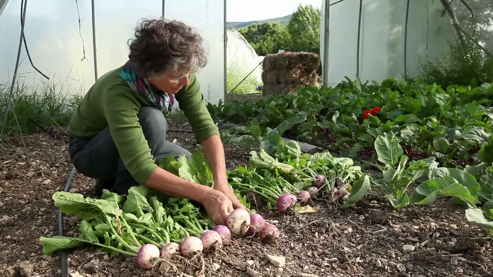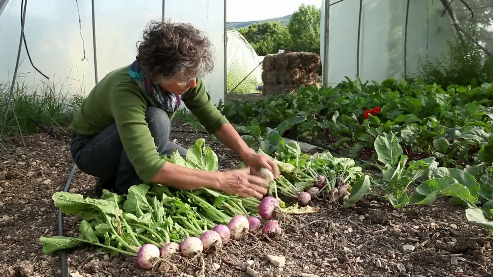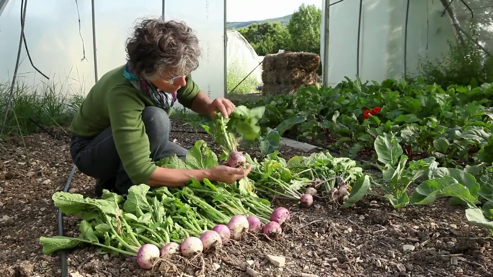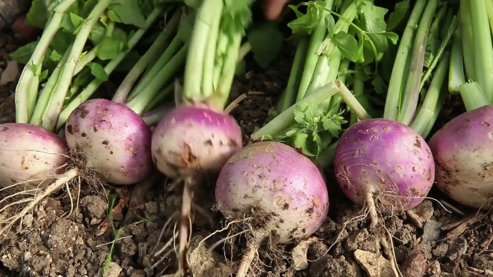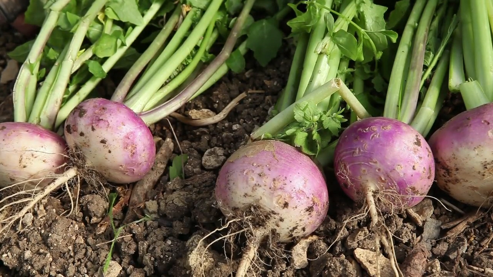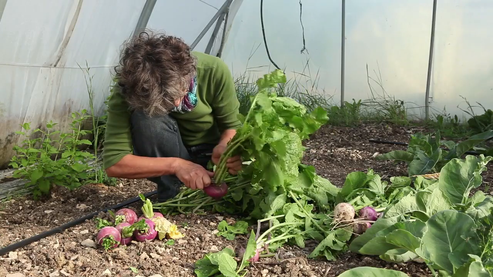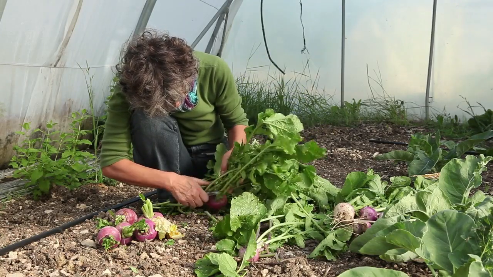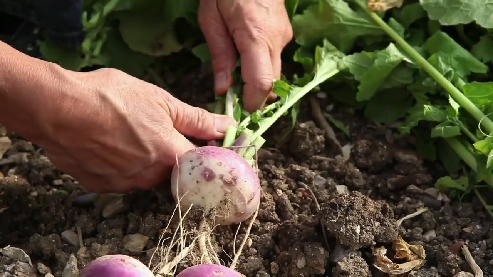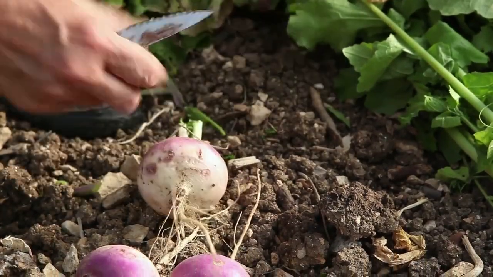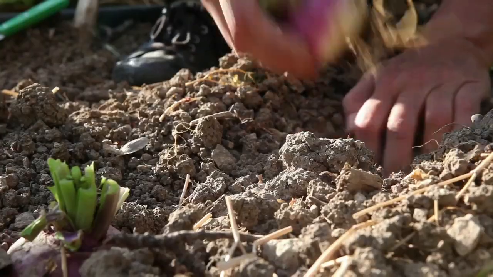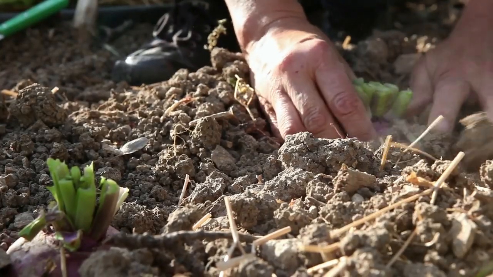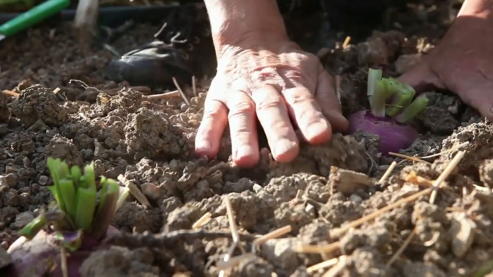The roots are selected in spring at the time of the harvest. Cut the leaves above the collar and then replant them, burying 2/3 of the root.